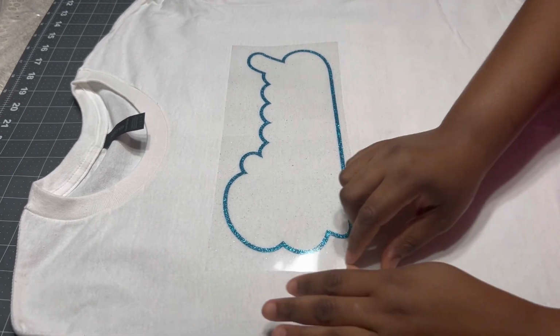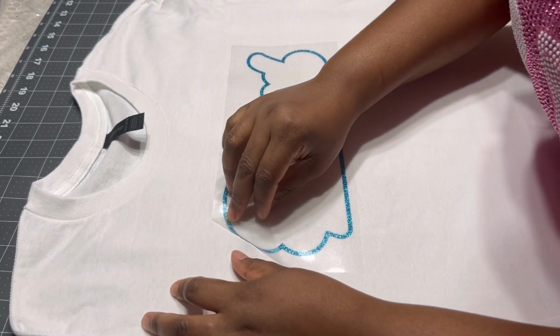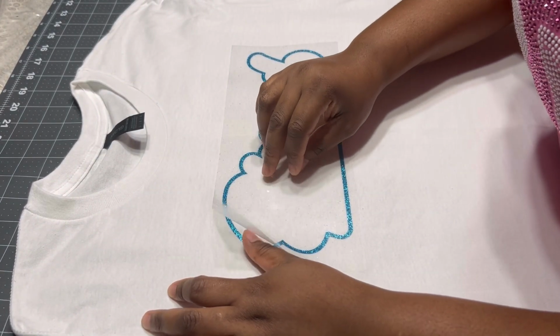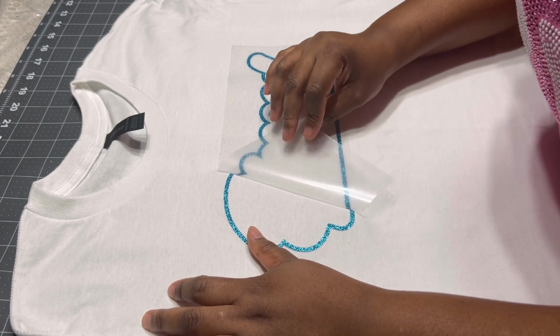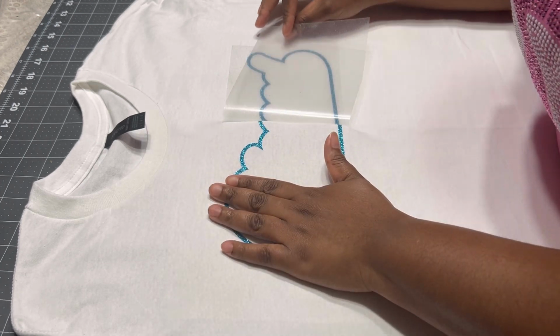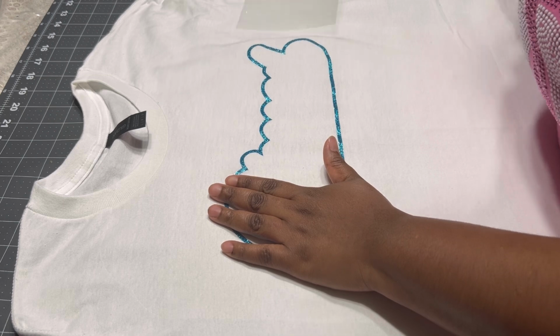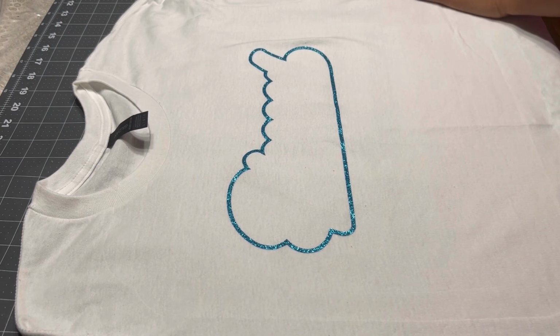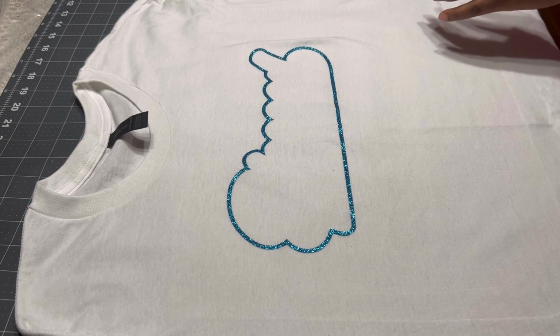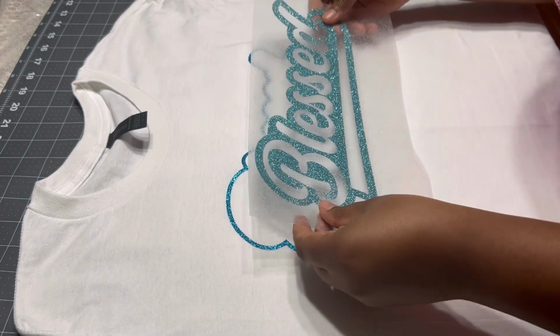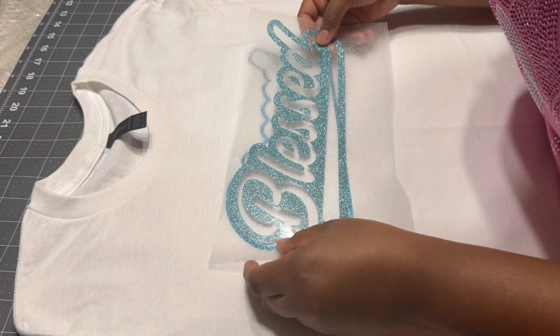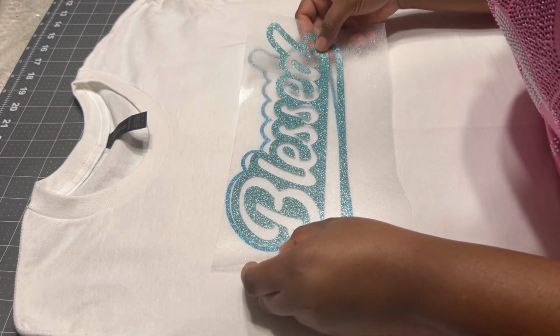Okay guys, so I went ahead and did it. Remember, this vinyl is a cool peel. I like that it comes off so well. Then I'm gonna put the other layer, which is this one, and I'm just gonna match this up.